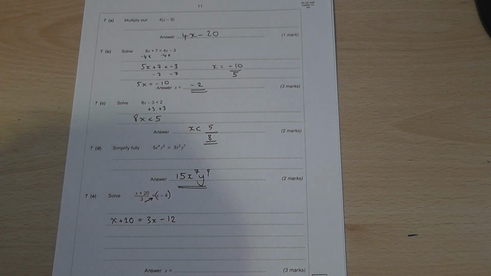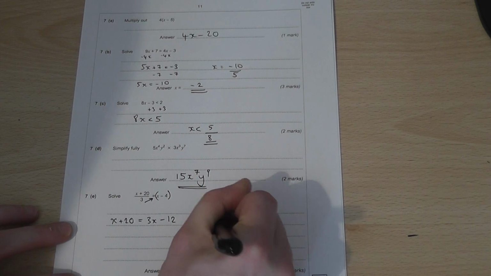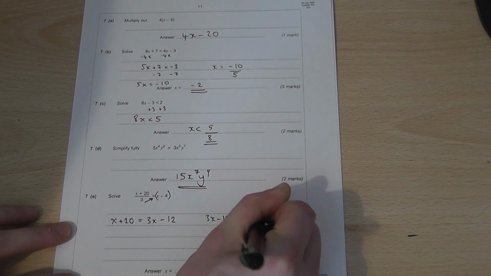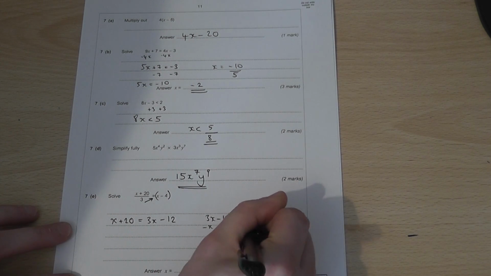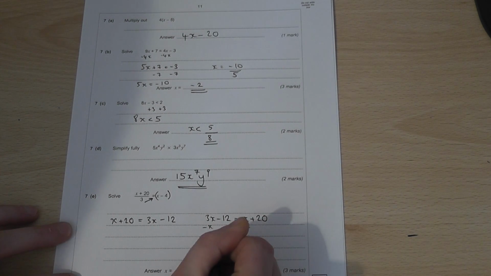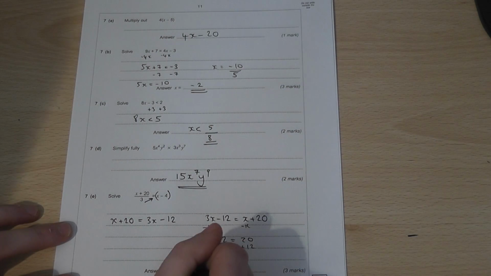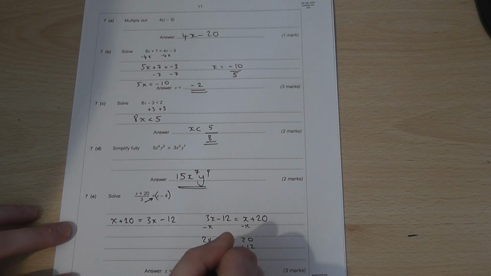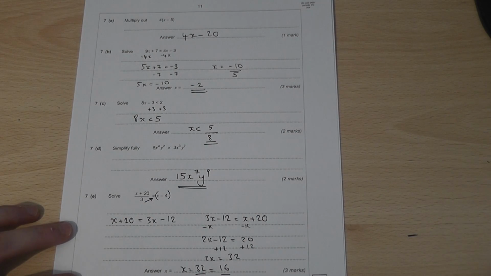We're then to solve that like a normal equation. I'd be tempted to rewrite this as 3x minus 12 equals x plus 20. I would then take x from both sides to get 2x take away 12 equals 20. I'd then add 12 to each side, so 2x equals 32. And then to finish off, x just equals 32 over 2, which is 16. And that's the answer.